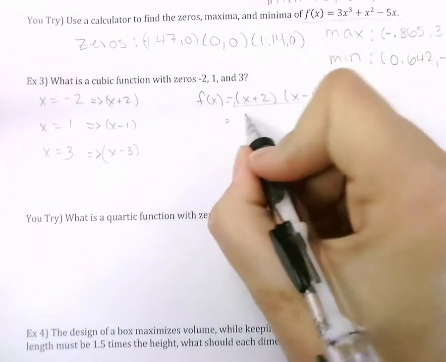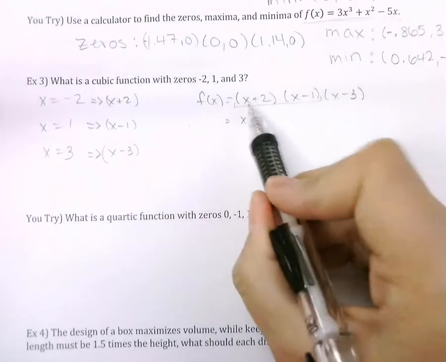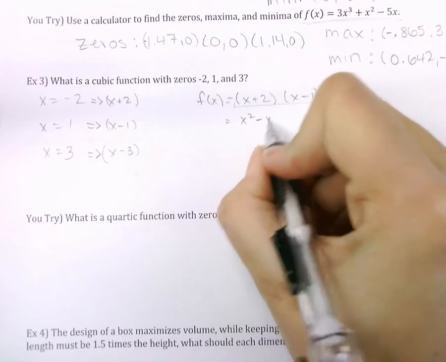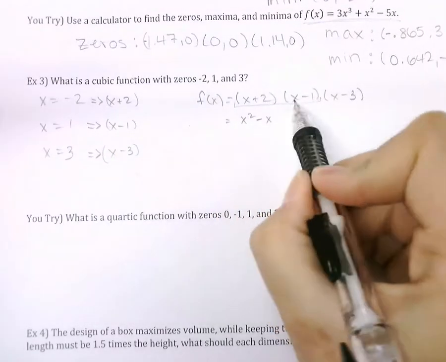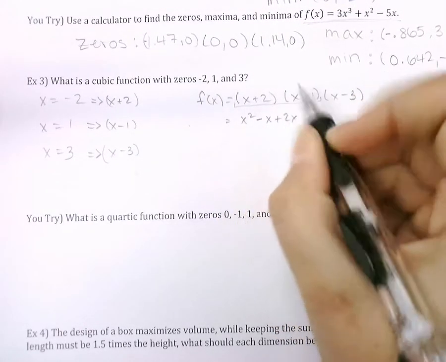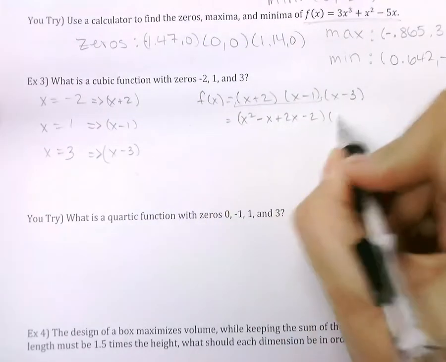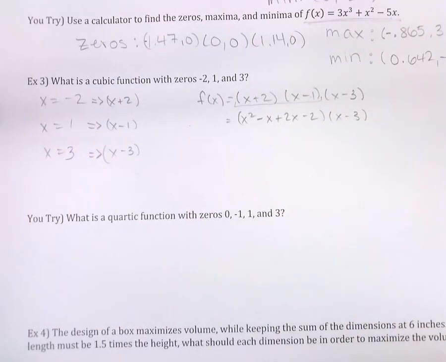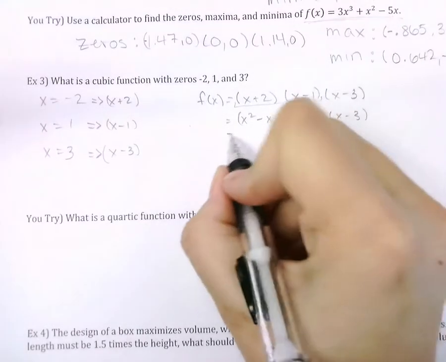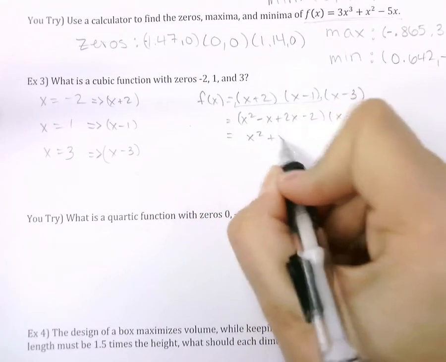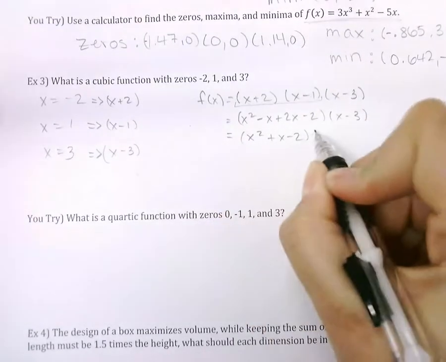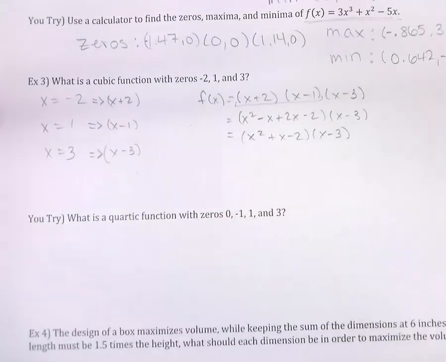So x times x is x squared. x times -1 is negative x. 2 times x is 2x. 2 times -1 is -2. Okay, that is the product of the first two factors. Before going on to the next thing, I recommend simplifying. So combine the two middle terms.